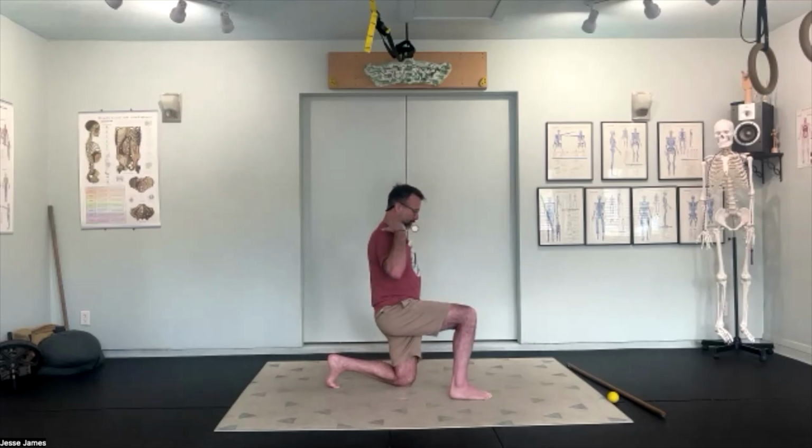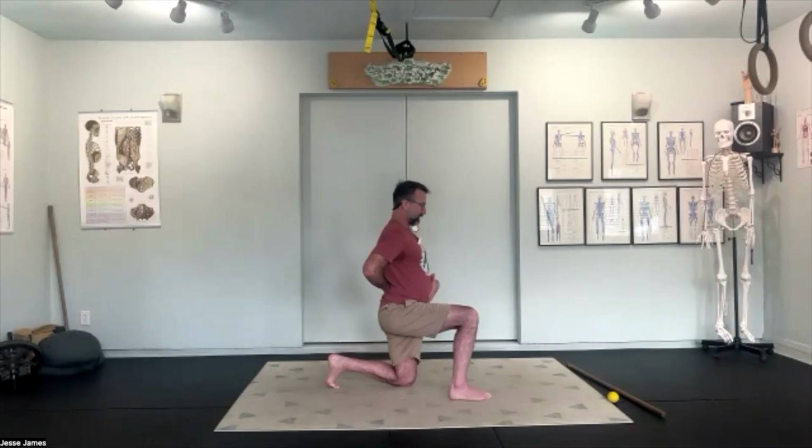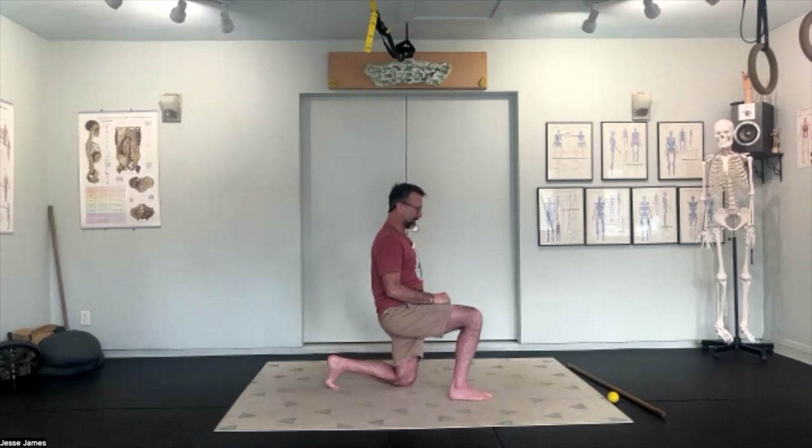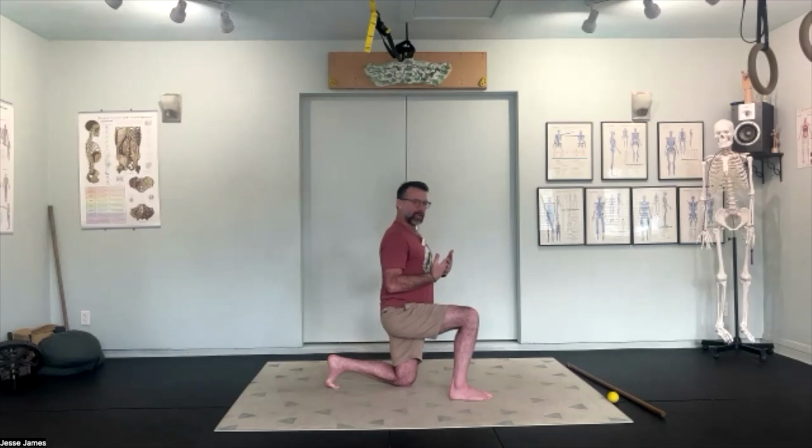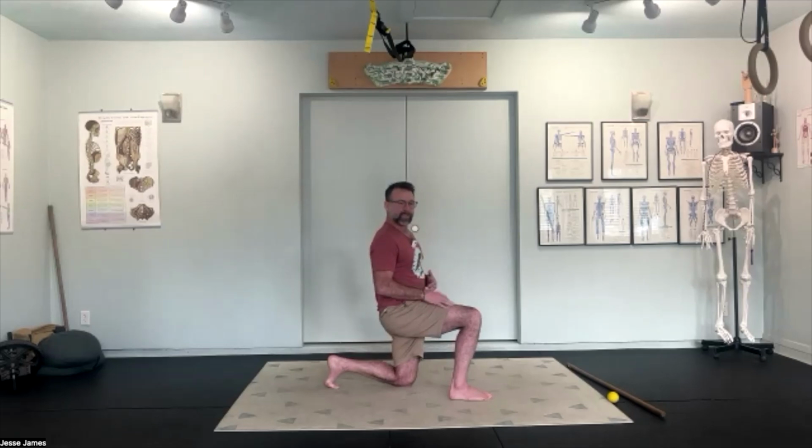Again, head over shoulders, over hips, over knee. Inhale, fill that belly, get a nice sway in the back. Exhale, scoop, and feel that big toe and hip. Now this is a reassessment. How different does it feel?